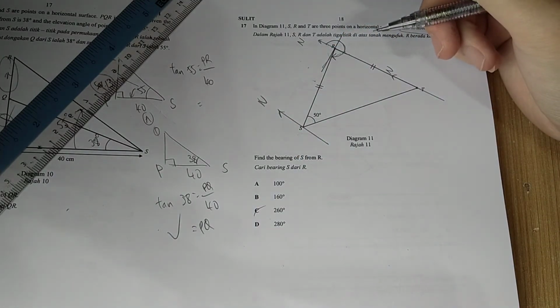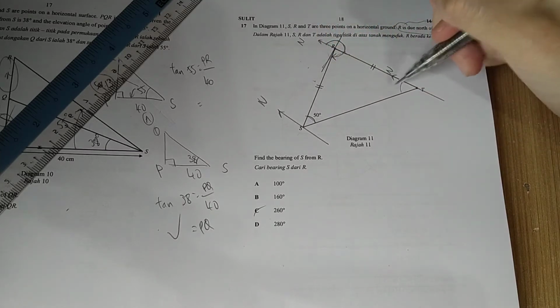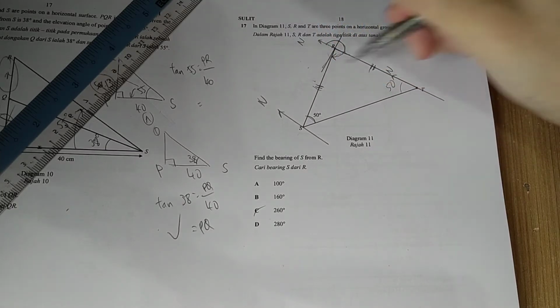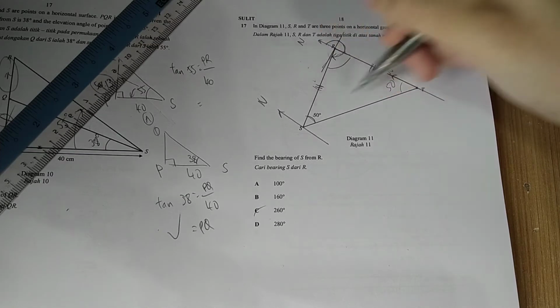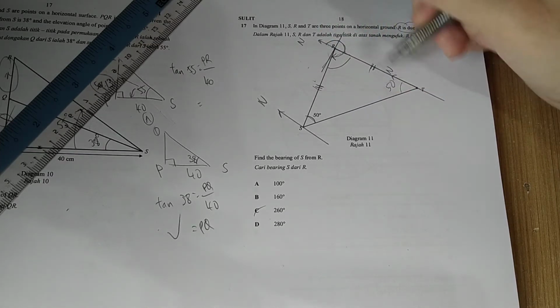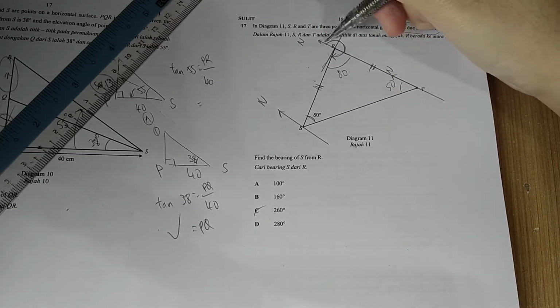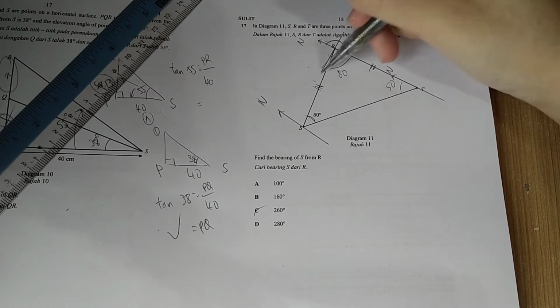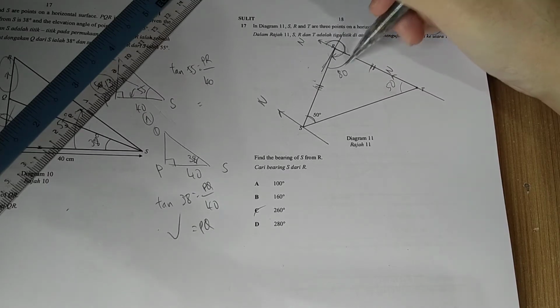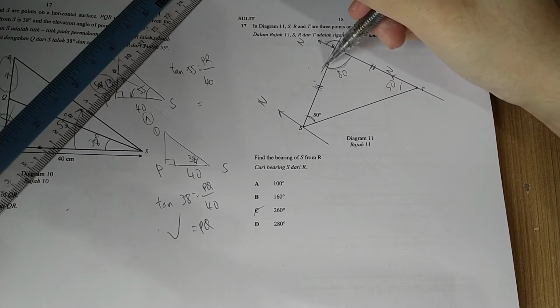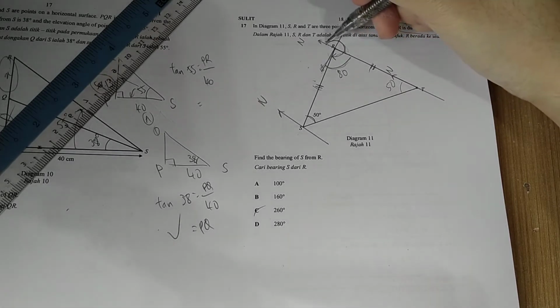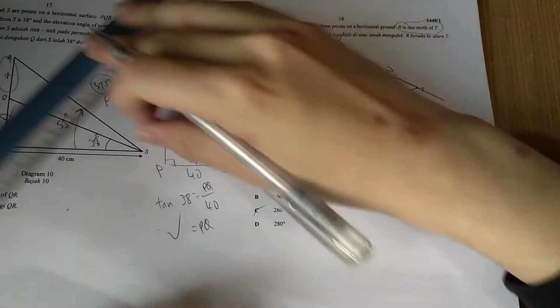Okay, so how can you do it? Here is 50, right? So here should be 50 because this is isosceles. So 180 minus 50 is 80. So what you do is you take 180 plus 80, because here is 180, right? And here is only 80. It means the small part here is 10 degrees. And the 10 we don't include. So you just take 180 plus 80, 260, you'll get the same answer. Okay, done.